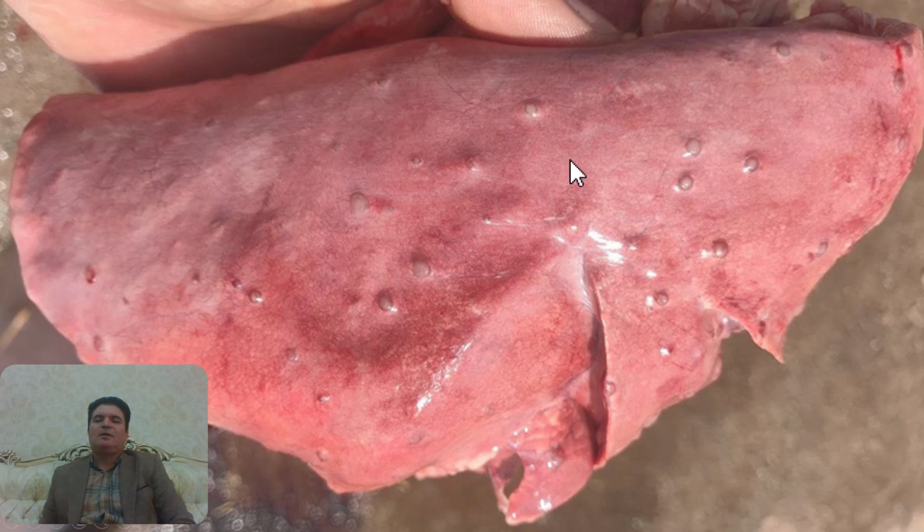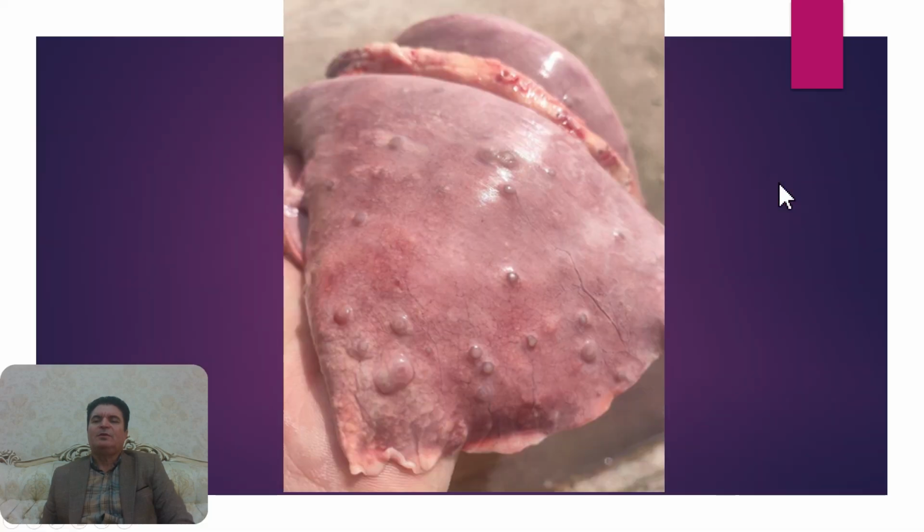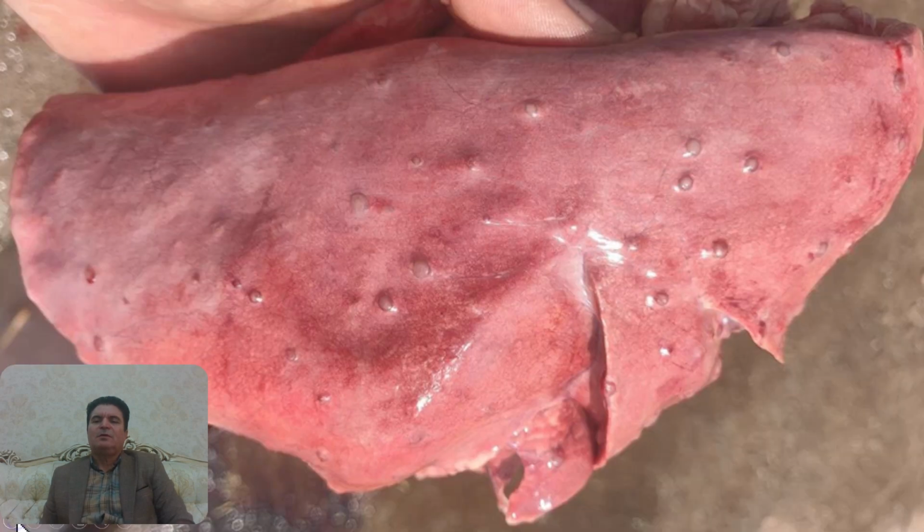As you can see here, there are several focal lesions on the different lobes of lung: cranial lobes, middle lobe, and diaphragmatic lobe.